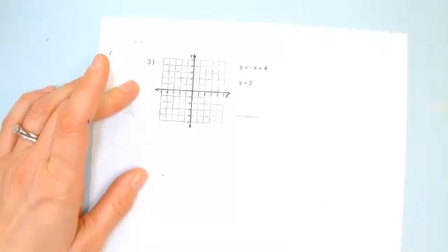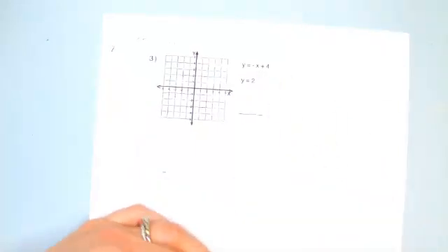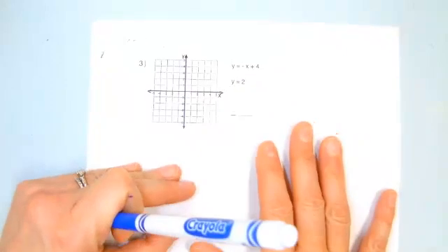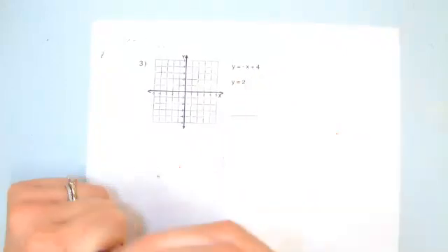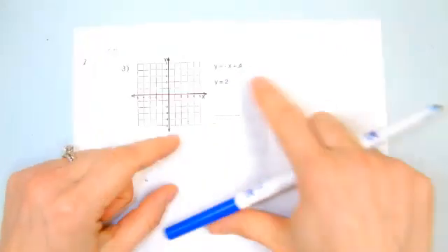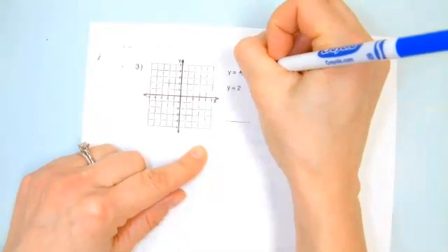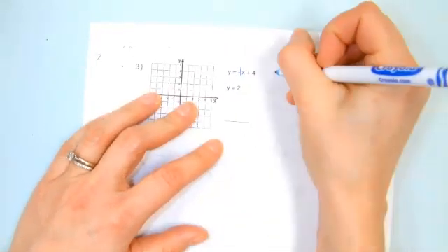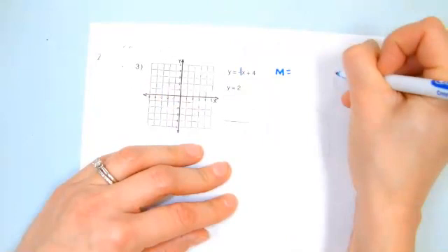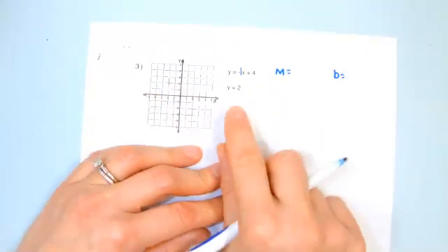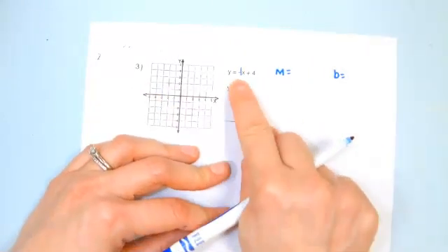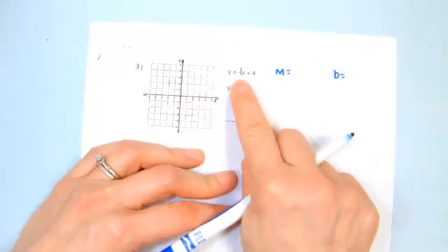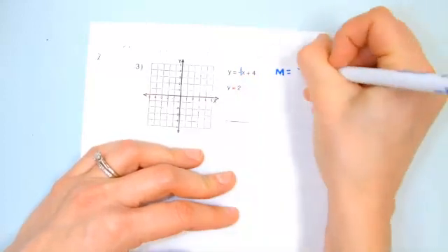All right, so we're going to start the same way that we've been starting all of these and check to see if they're in y equals. And they both are, which is great. Don't forget, on this top one, there is a negative x here, and there's a hiding 1 inside of there. Okay, so let's start with finding our slope and our y-intercept. So which one is the slope? Is it -1 or 4? Slope is the one next to the x, so we know that's -1.